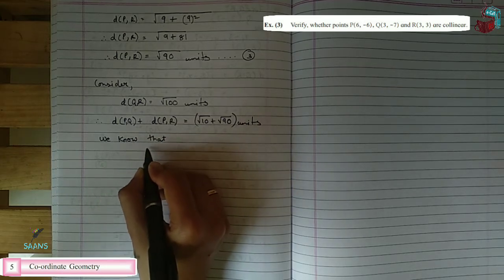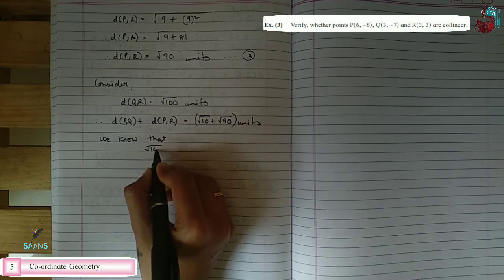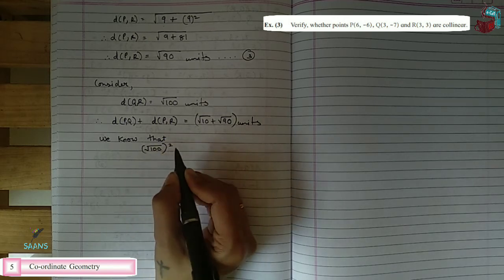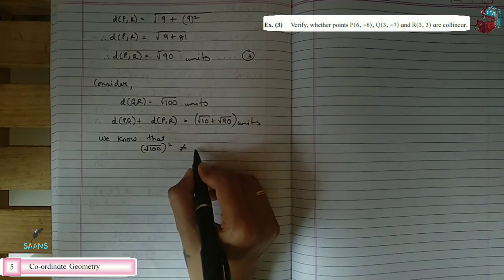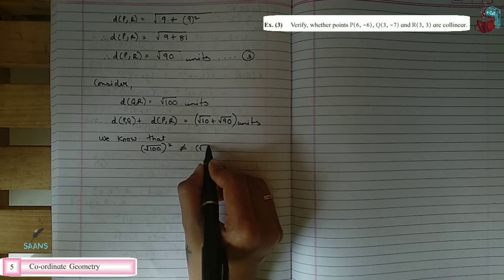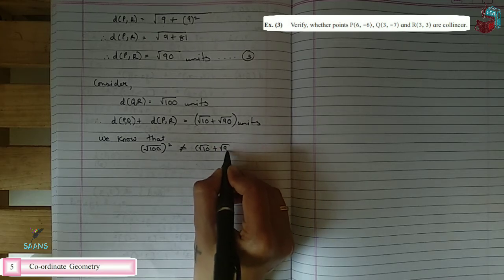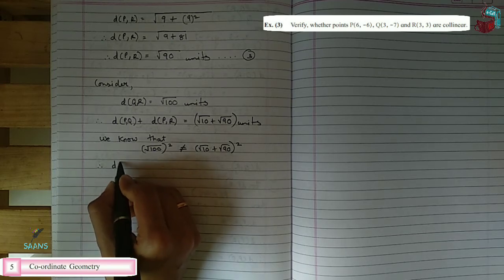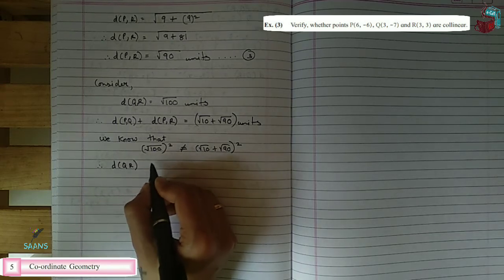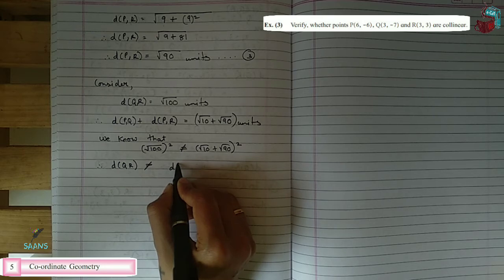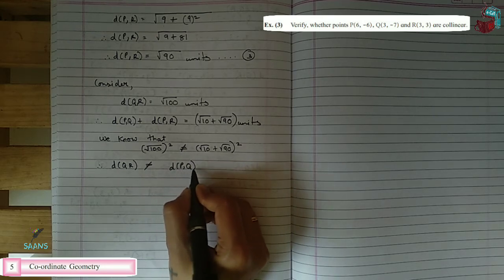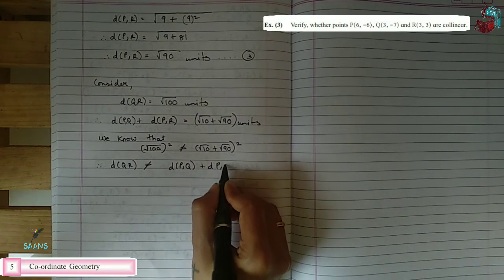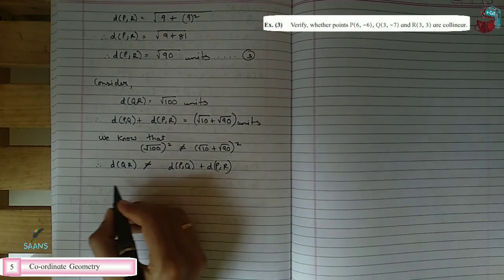So, we know that (under root 100) the whole square will not be equal to (under root 10 plus under root 90) the whole square. Therefore, distance QR will not be equal to distance PQ plus distance PR.